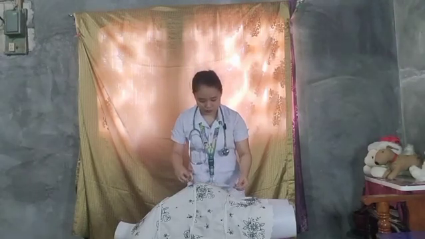Now run the tape measure along the midline of the woman's abdomen to the uppermost border of the symphysis pubis. The rationale is to locate the fundus.